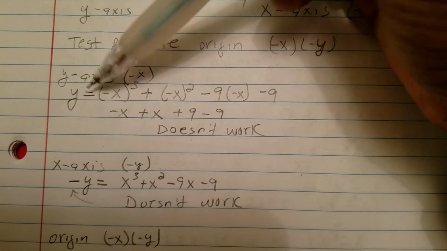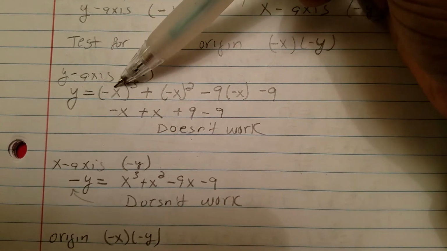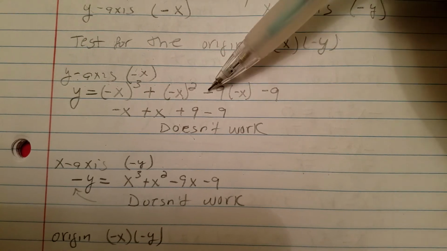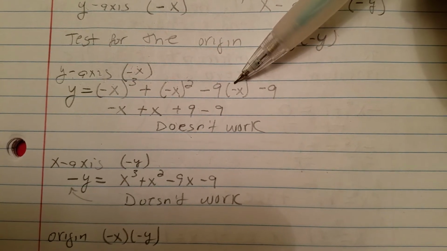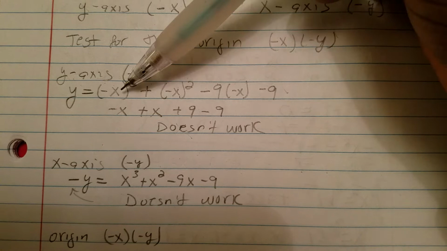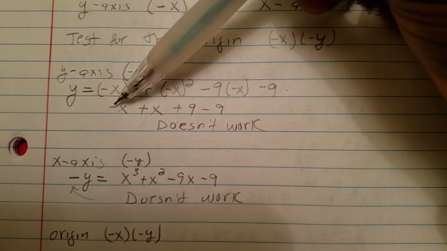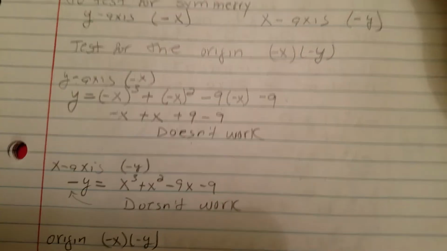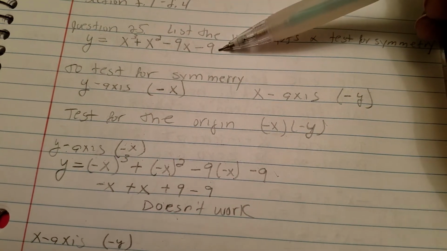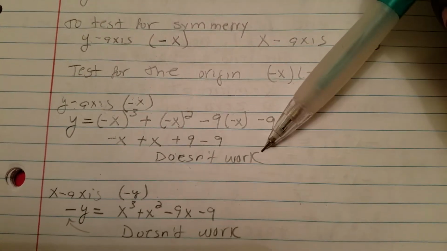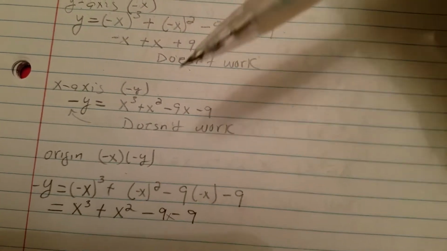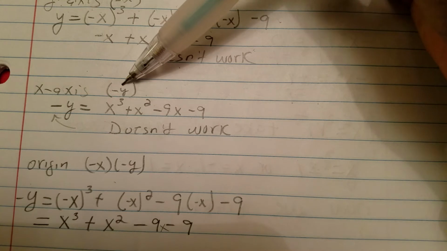So it's going to be y equals negative x cubed plus negative x squared minus 9 times negative x minus 9. When you solve for it, you see the answer is not like the original question, so the y-axis doesn't work. So we move to the x-axis, negative y.